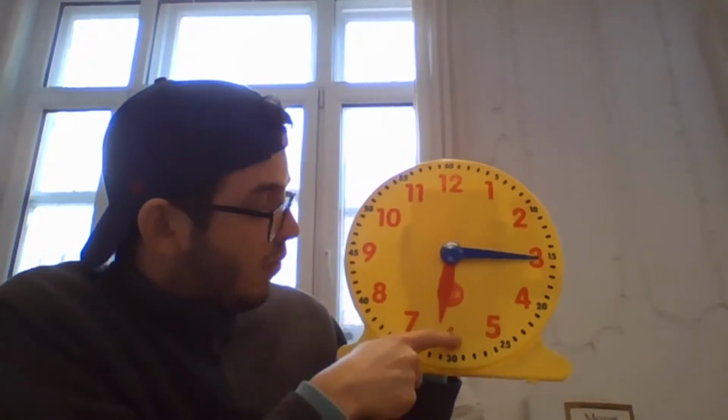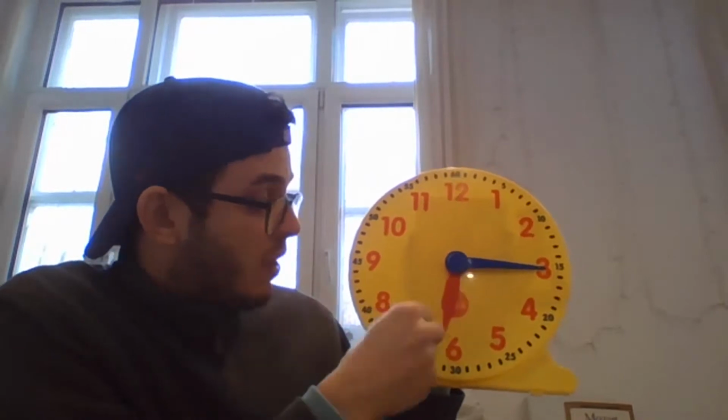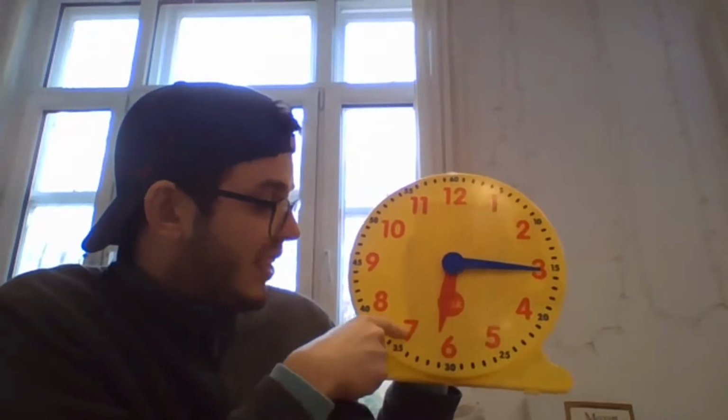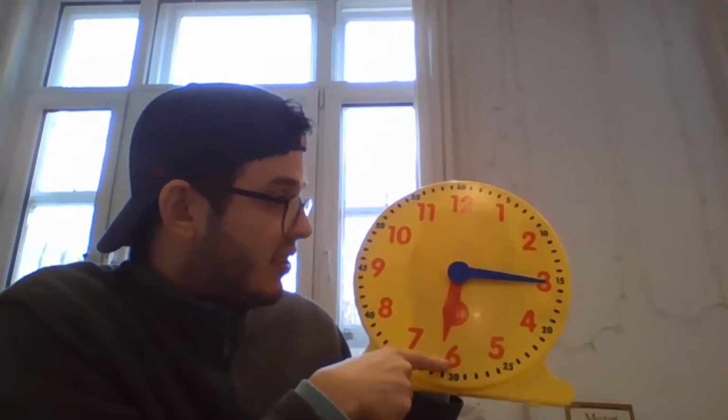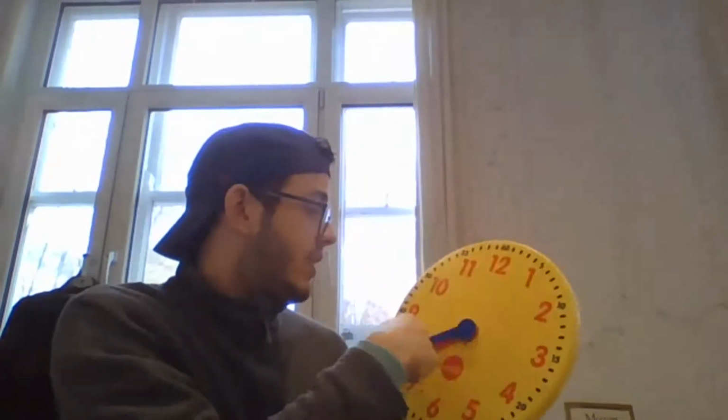So it's quarter past what? Well, the hour hand is between the 6 and the 7. And when it's quarter past, I must choose the smaller number. The smaller number out of 6 and 7 is 6. So it's quarter past 6, okay? Quarter past 6.